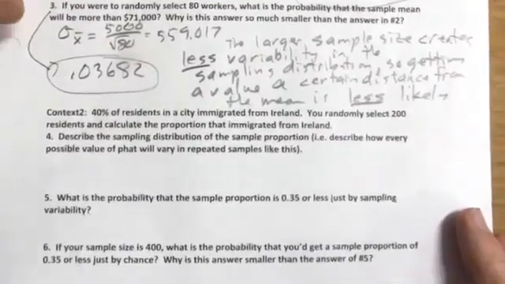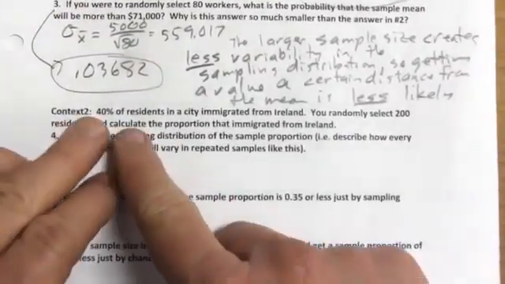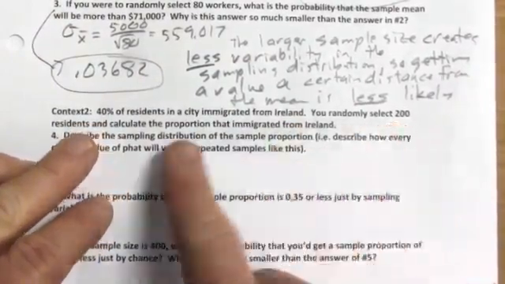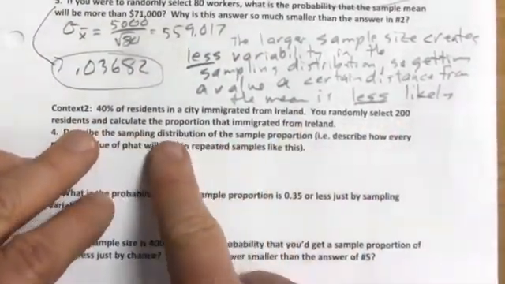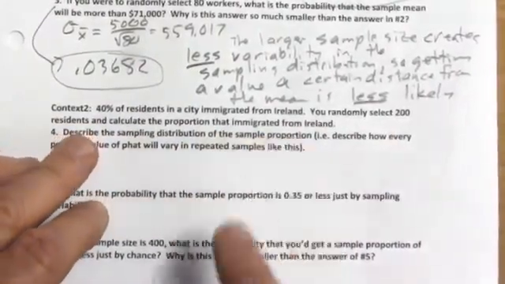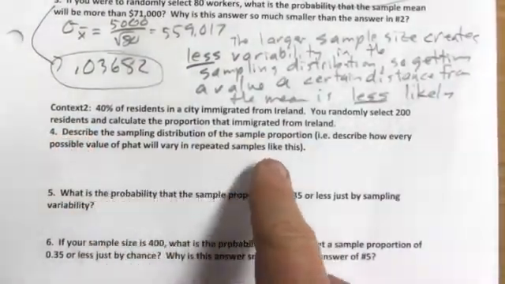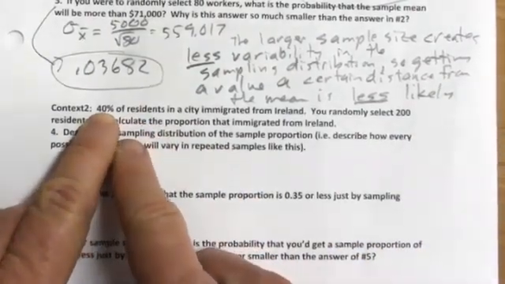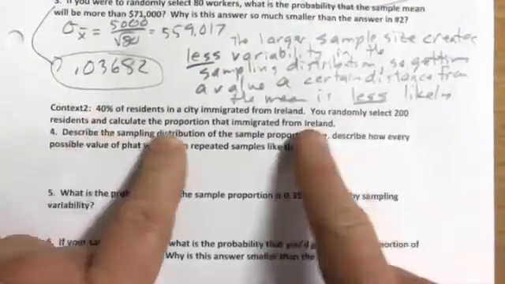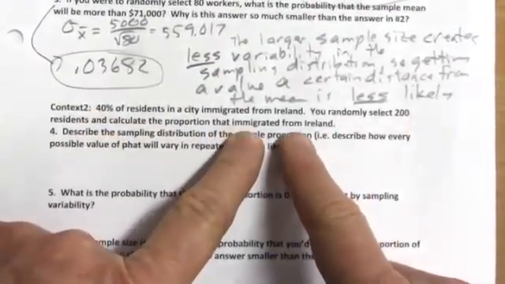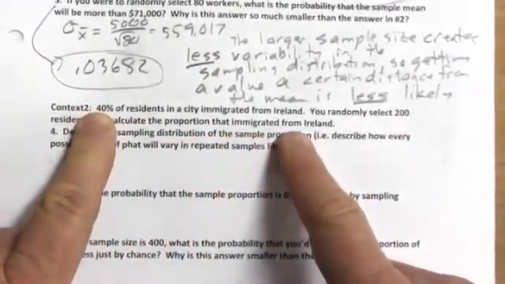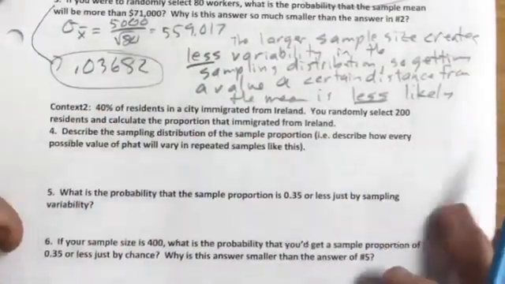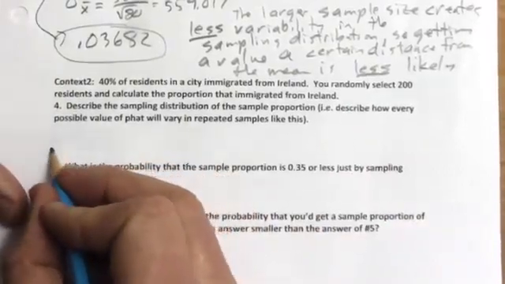Now let's check it out with proportions. All right, so it says 40% of residents in a city immigrated from Ireland. You randomly select 200 residents, calculate the proportion that immigrated from Ireland. Okay, so describe the sampling distribution of the sample proportion. Now, our population value is 40%, but we took a random sample and found the proportion. So it's probably going to be close to 40%, but not equal to it, because of sampling variability.